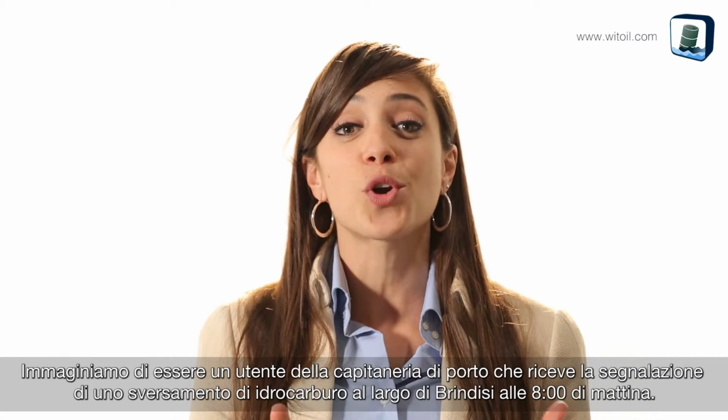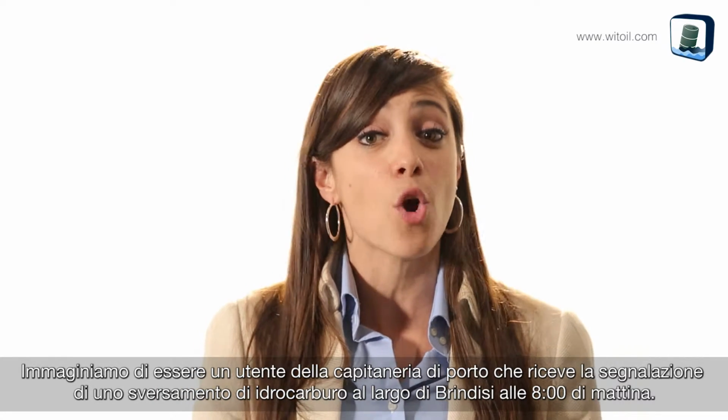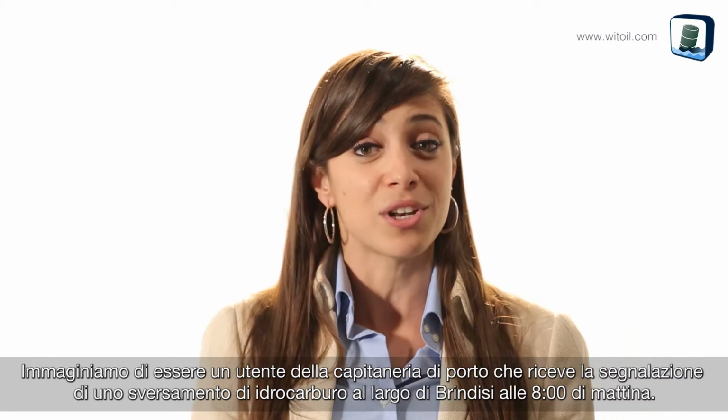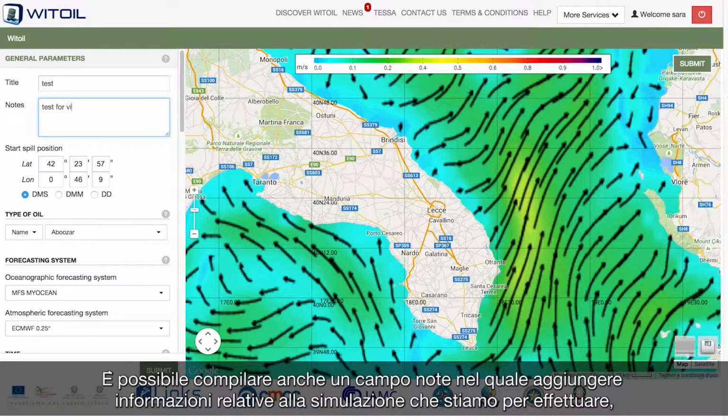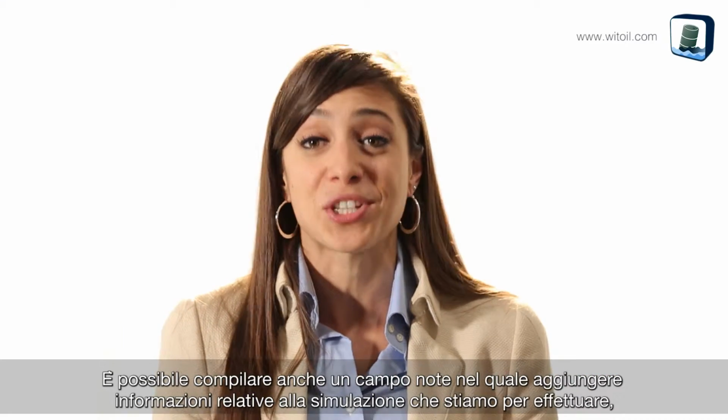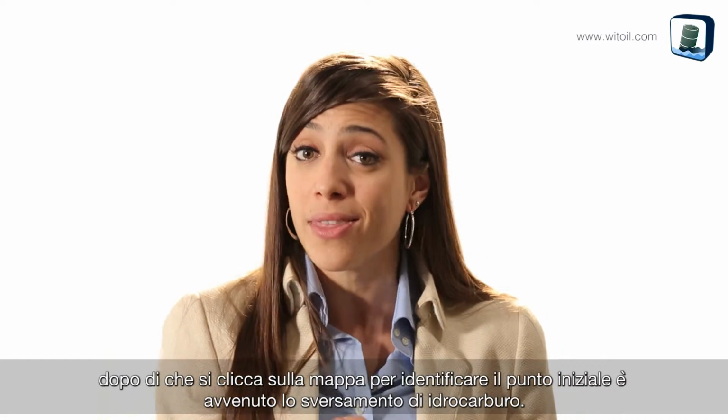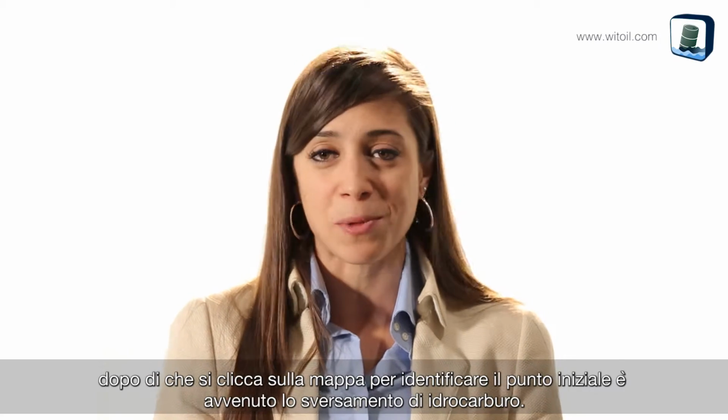Now, suppose you're a Coast Guard receiving a report of an oil spill off the coast of Brindisi at 8 o'clock in the morning. First, you enter the simulation name in the title field under General Parameters. You can also fill in the notes field to add information relating to the simulation you're going to run. Then, you click on the map to identify the initial spill position.